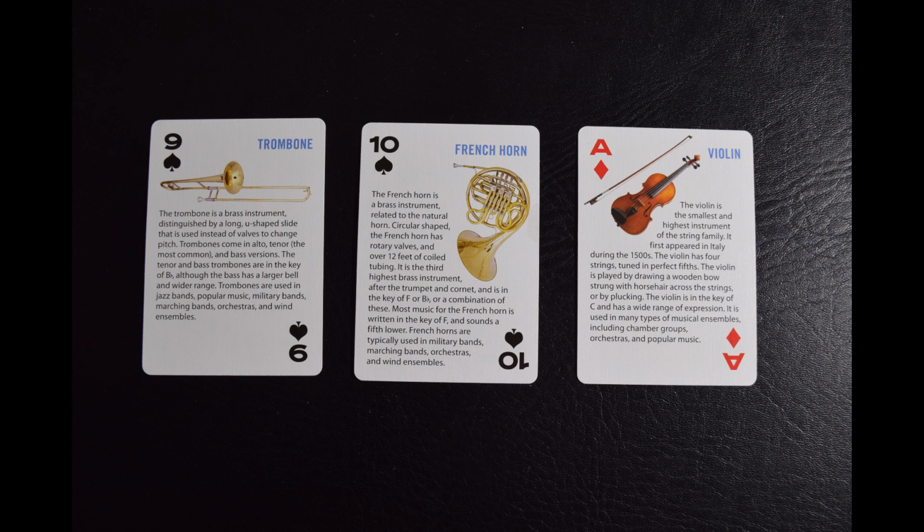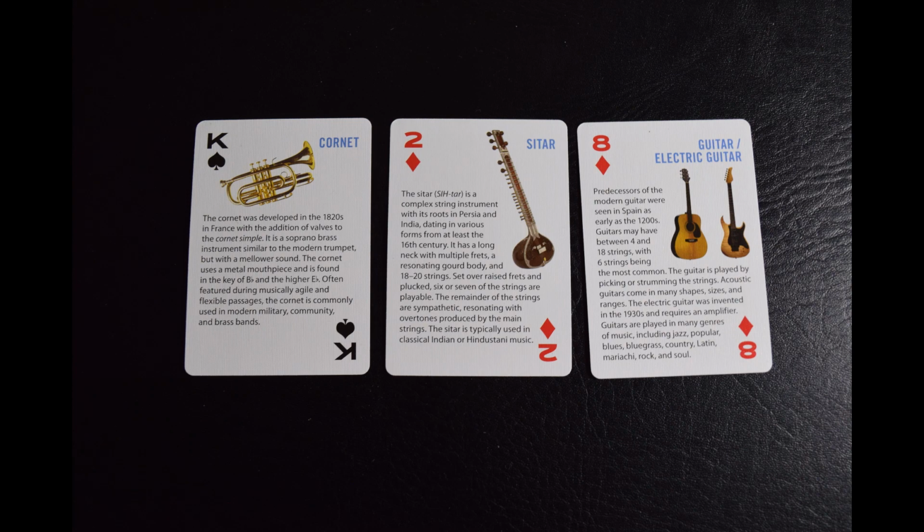That was the French horn. Now you see the cornet, the guitar, and the sitar. Listen.